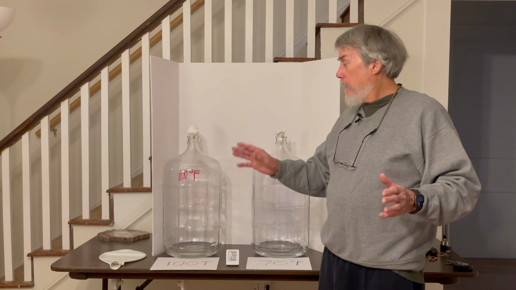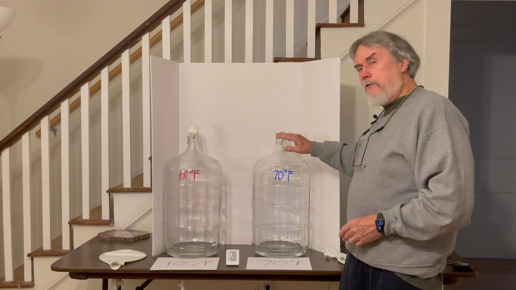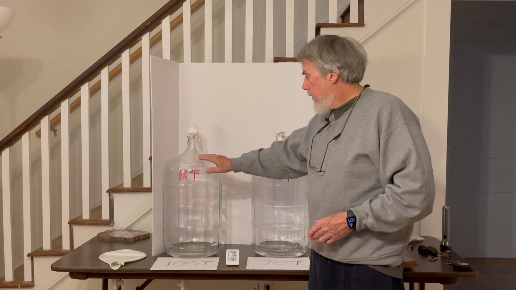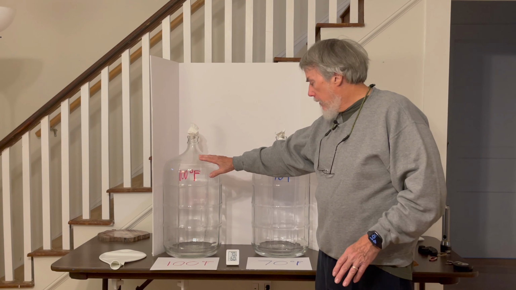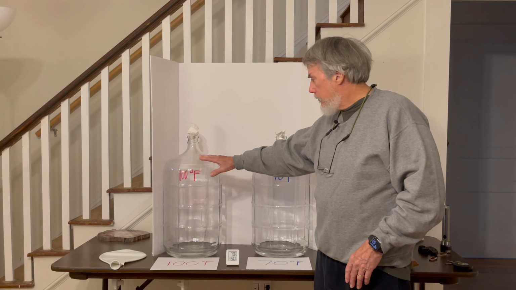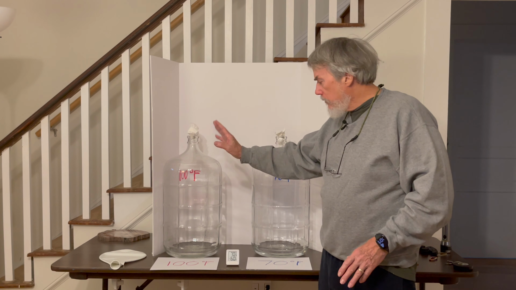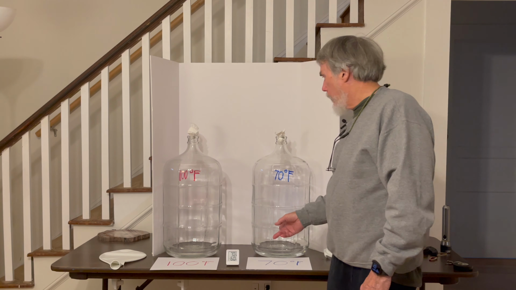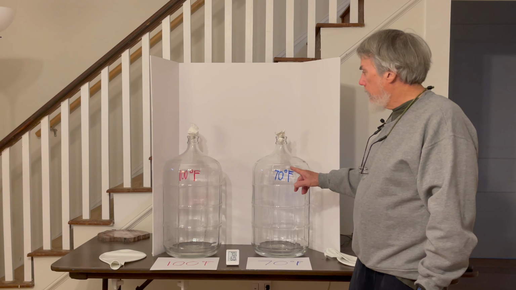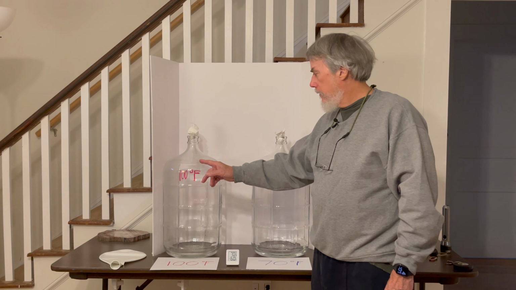This is not a lab, it's my living room. But I've got these two glass carboys here, and I think I got them from a home brew place a long time ago. I don't do that, but they were just available in that place for another experiment. I put 500 grams of distilled water in each one of these things. I marked one 70 degrees F and one 100 degrees F.